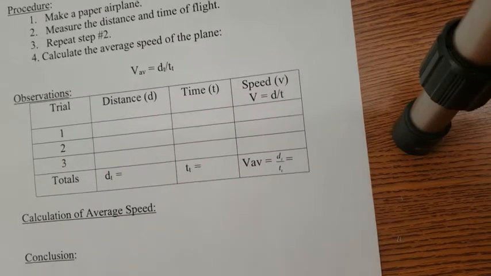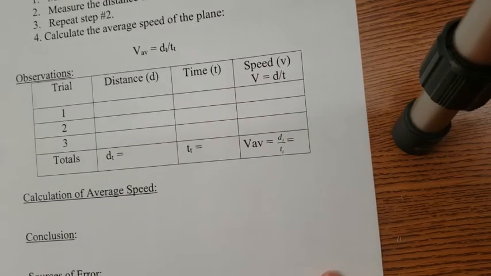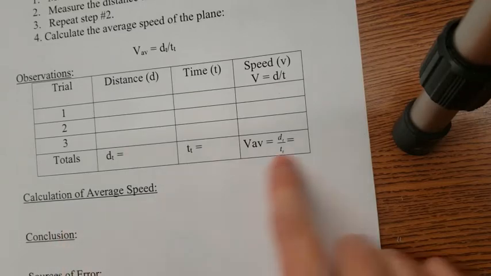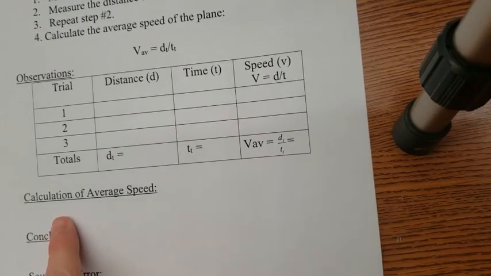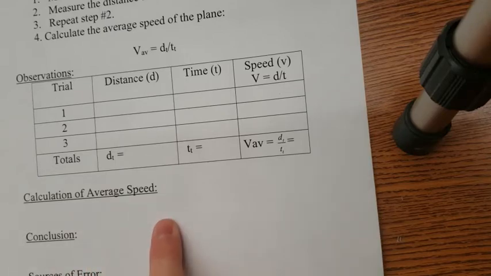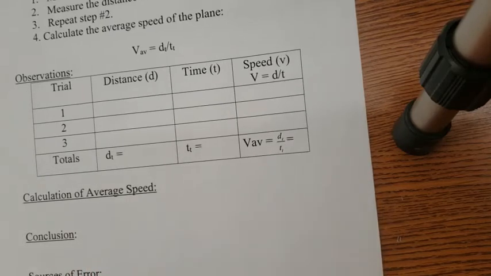So in physics, we do the same calculations over and over and over again. So all you need to do is actually just show me one of every type of calculation. So in this case here, you would just show me this calculation. You would have to write out the formula. So V average equals D over T, put the numbers in, give me your answer for the proper units.